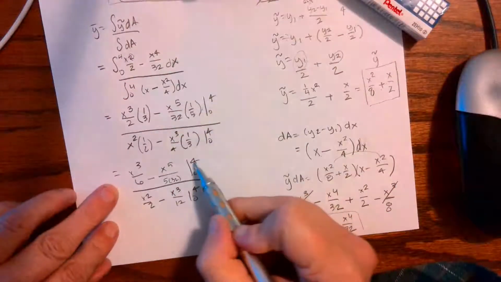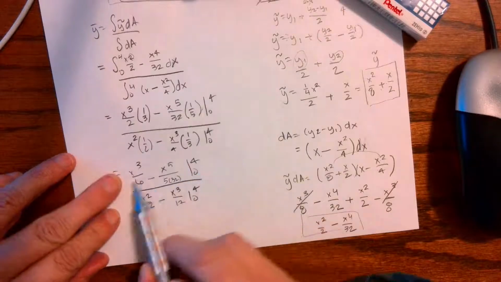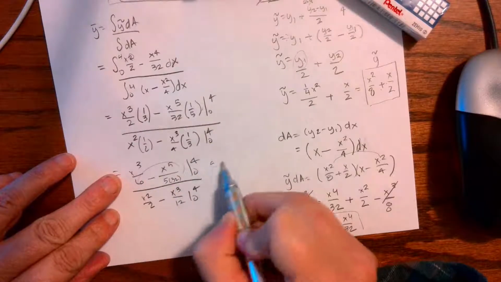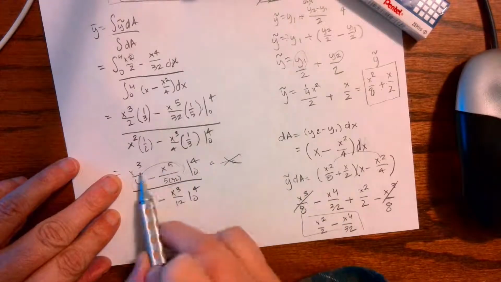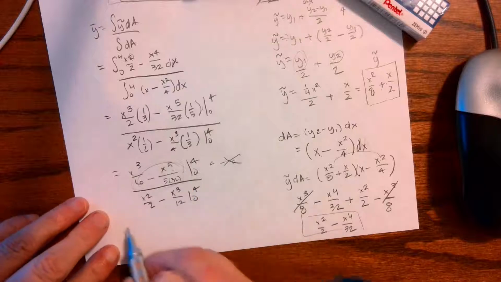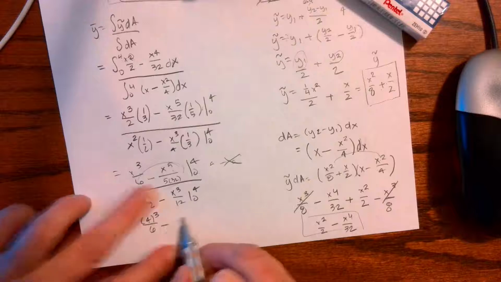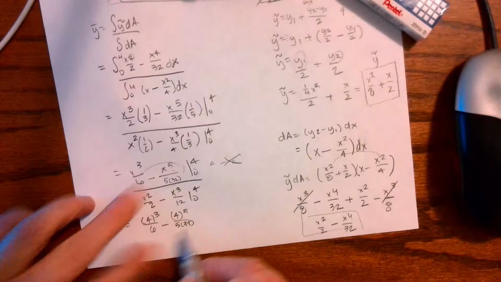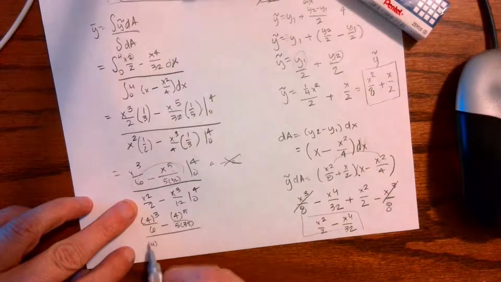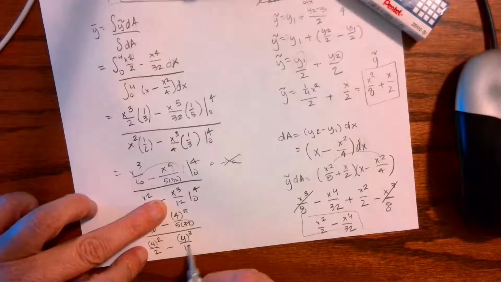I'll move my paper up for you. So I know I'm going to start substituting my values in. The 0 will give this nonsense with 4's in it minus this nonsense with 0. Well, that's because 0 is going to make both those terms go to 0. We can just focus on the 4. So I have 4 to the 3 divided by 6 minus 4 to the 5th power divided by 5 times 32, divided by 4 squared over 2 minus 4 cubed over 12.